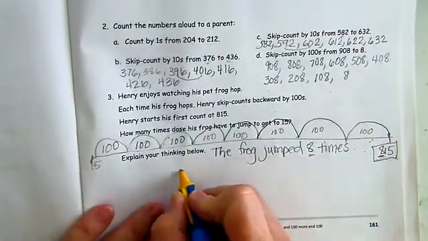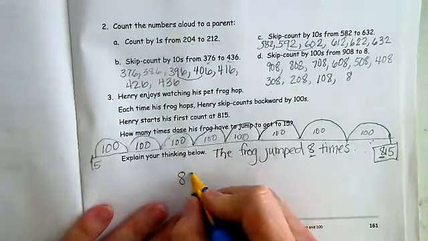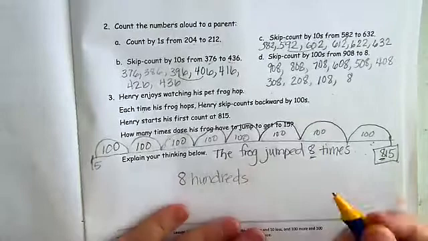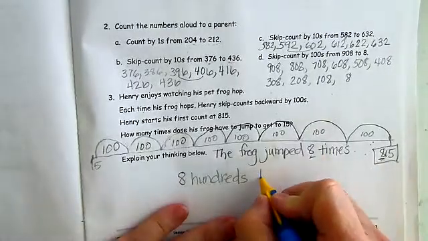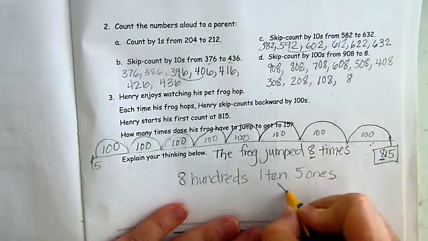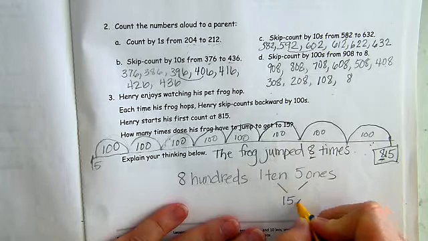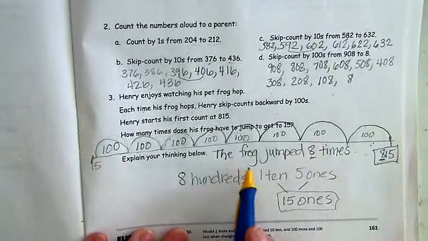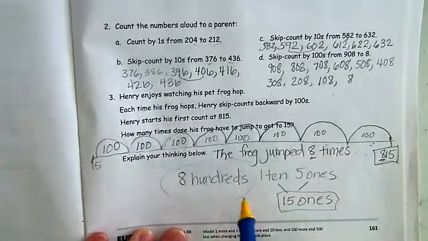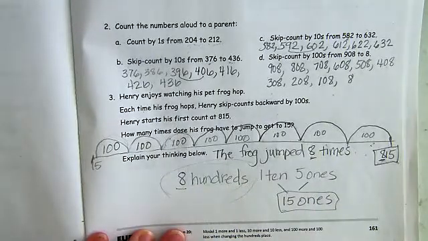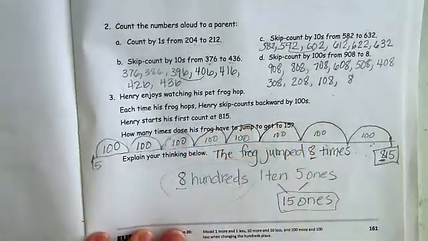It's a little bit easier if you look at it in unit form. We had 8 hundreds, and then we had 15 ones. We could even put that together and say 15 ones, because this is what we want to end up with. We want to get rid of this. And we're doing it 100 at a time. How many times? We needed to do it 8 times to get rid of all of our hundreds.